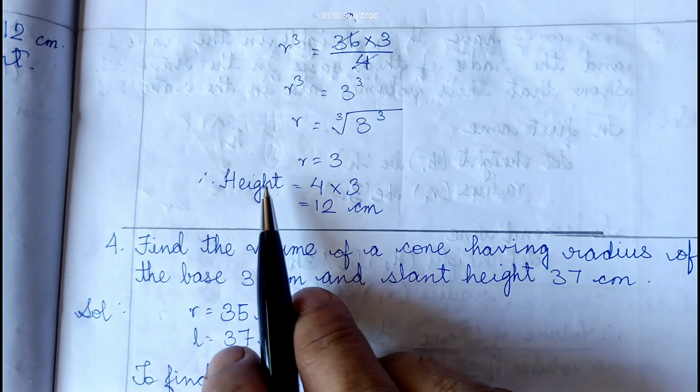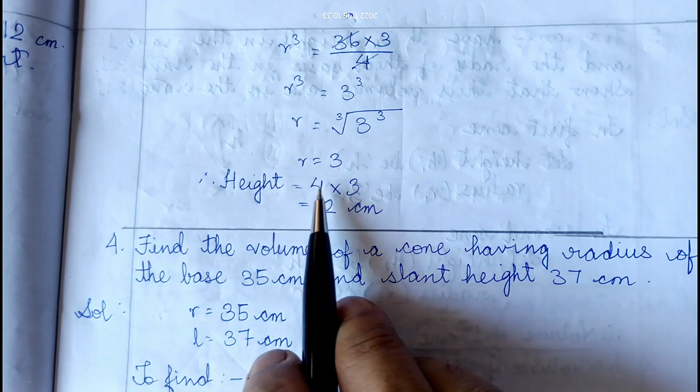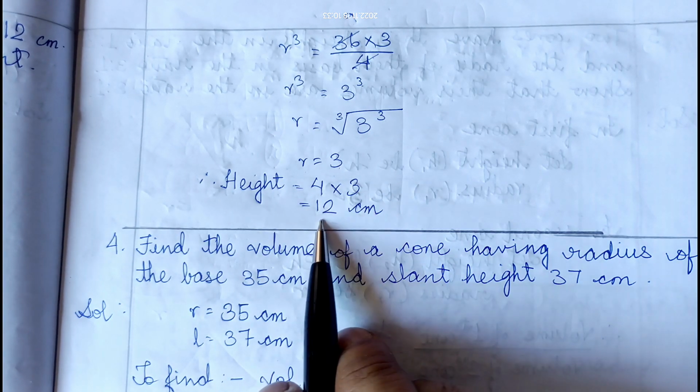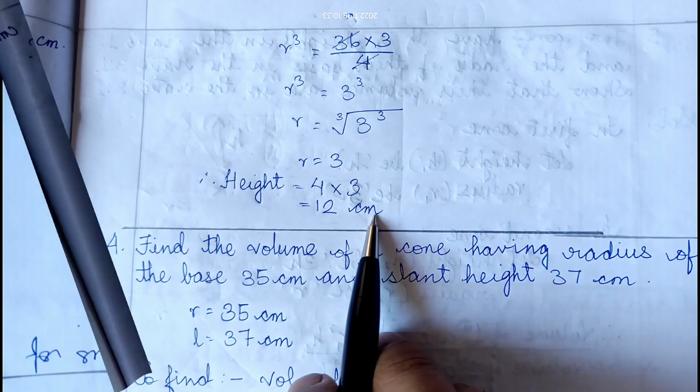Now we want to find the height of the cone. Height of the cone is given 4 times the radius. So 4 times 3, which will give 12 centimeter. Therefore height of the required cone is 12 centimeter.